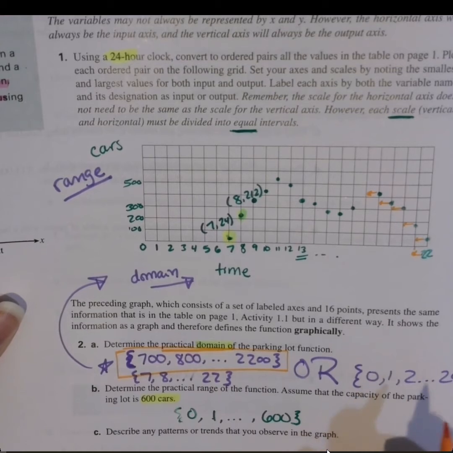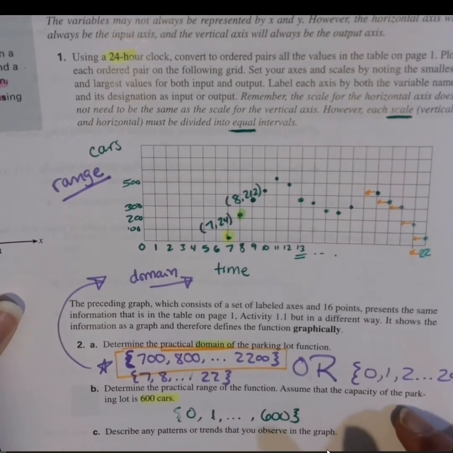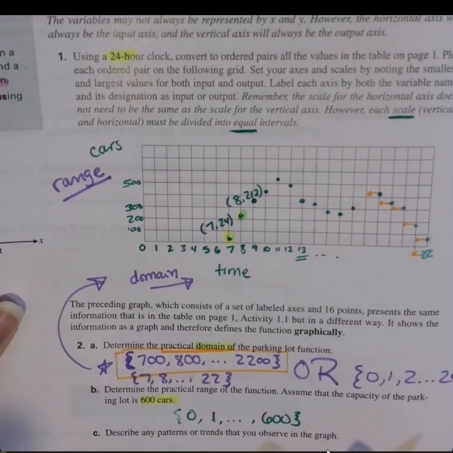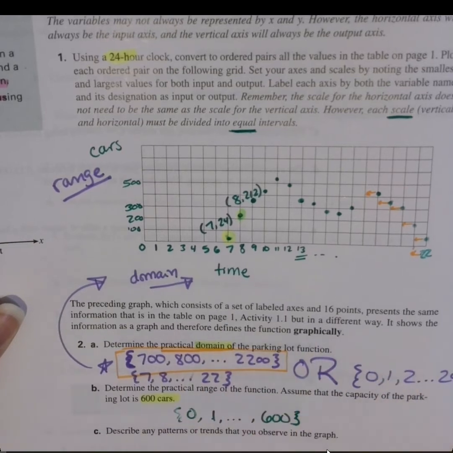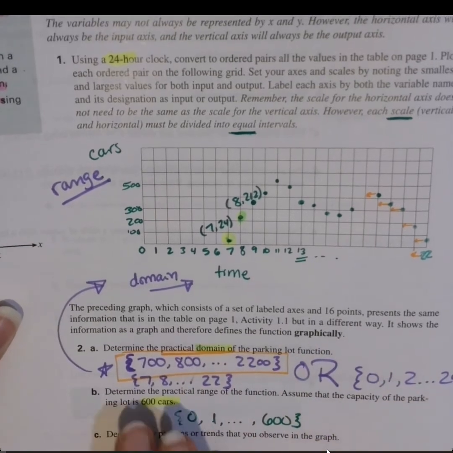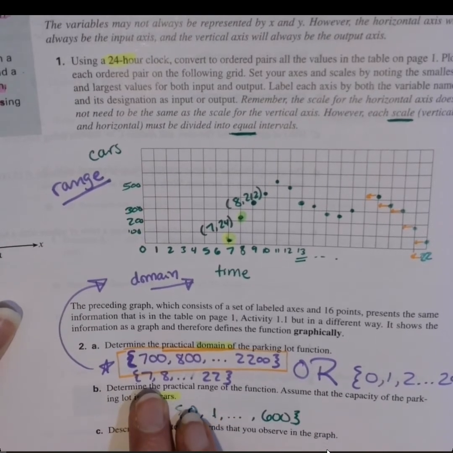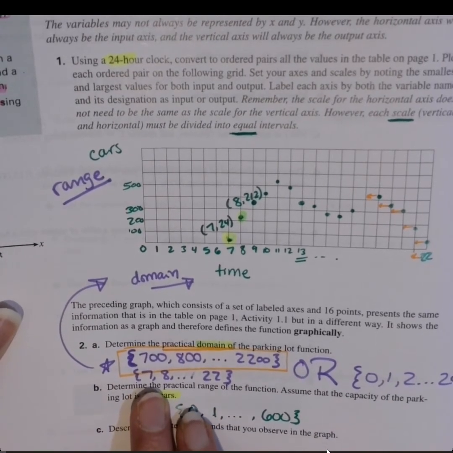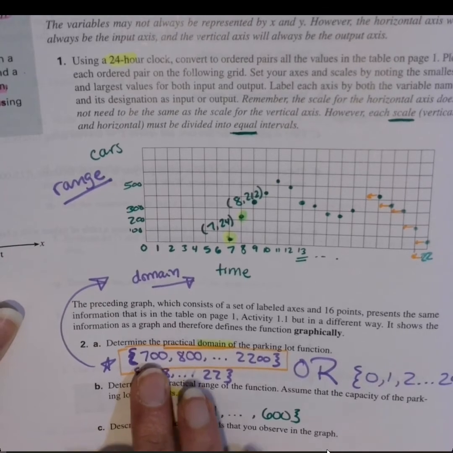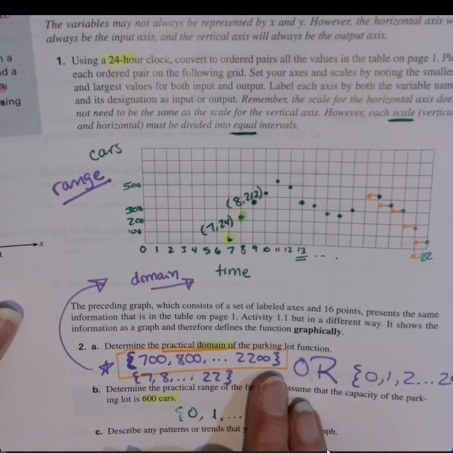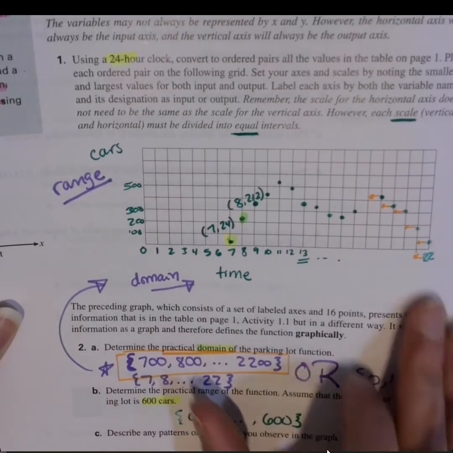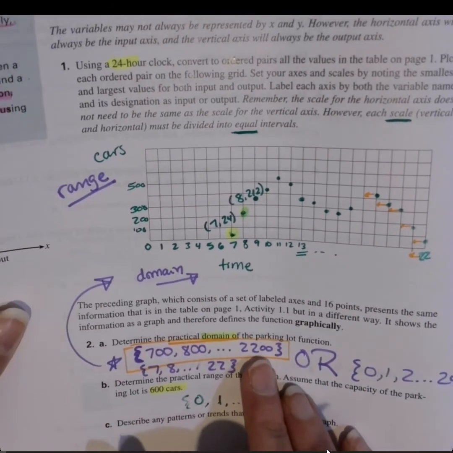Now, we could argue, again, there is some room for movement in the practical domain, in terms of what makes sense. These are the values where you would expect the output to be non-zero, where people start showing up for work at 7 a.m. and some people don't leave until 10 p.m. if they're using the library or who knows what they're doing after they get out of their evening classes.